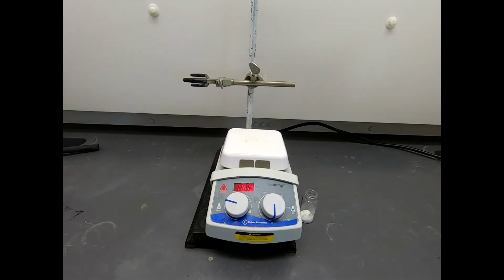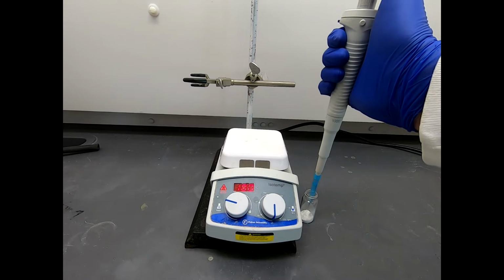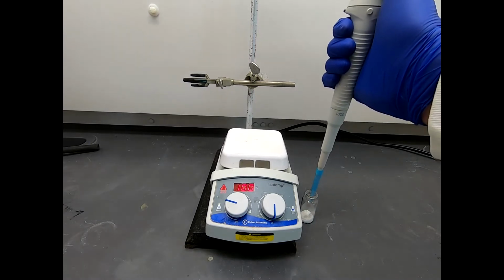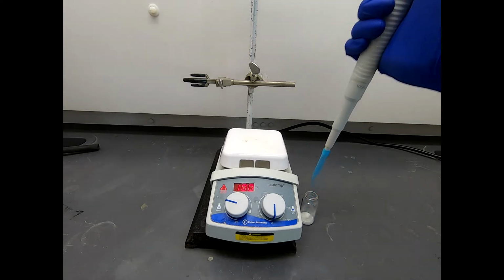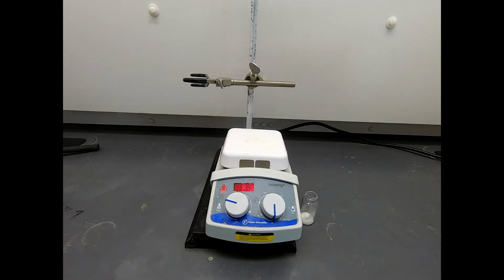We are going to add 1 milliliter of acetic anhydride, and I have a pipette off camera, and I'm going to squirt in a milliliter of acetic anhydride. Wonderful. And let's change out tips. And now we're going to add a milliliter of acetic acid.